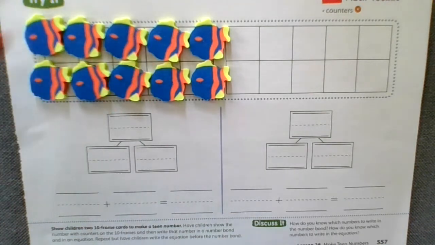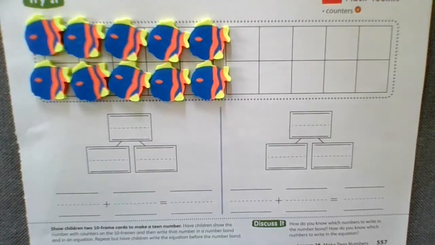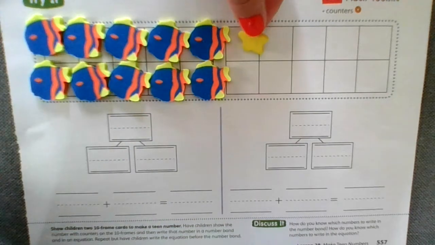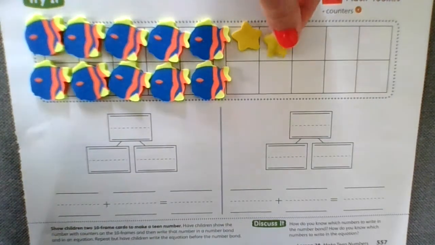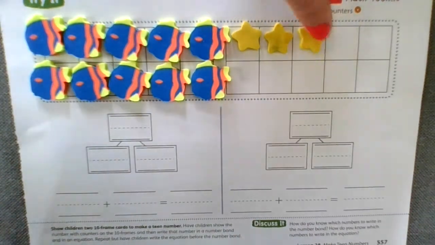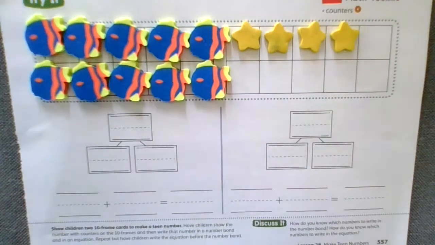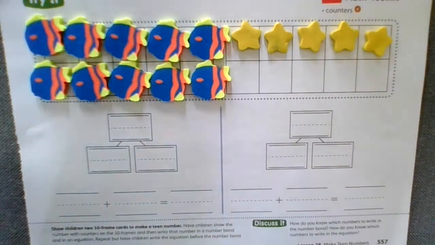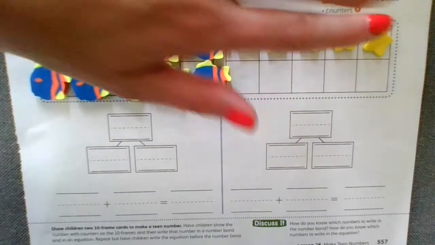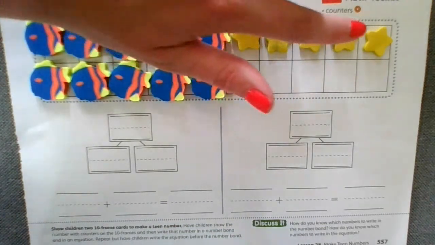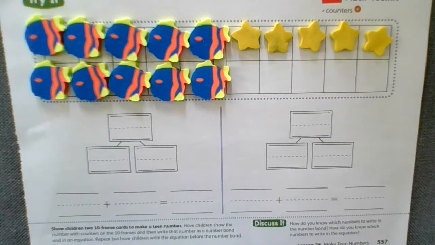So if our 10 frame is full over here, we know this is 10. So let's say 10 together. 10. I think we should go ahead and make the number 15. So we're going to add counters into our next 10 frame until we get 15. Let's count together. 10, 11, 12, 13, 14, 15. So we have 10 and 1, 2, 3, 4, 5 more is 15.